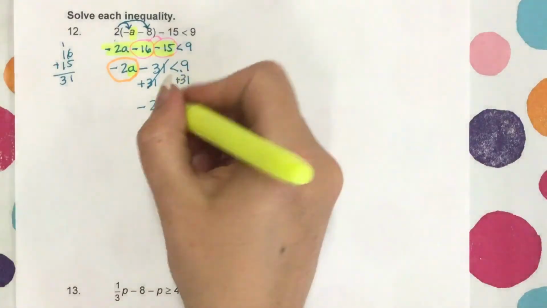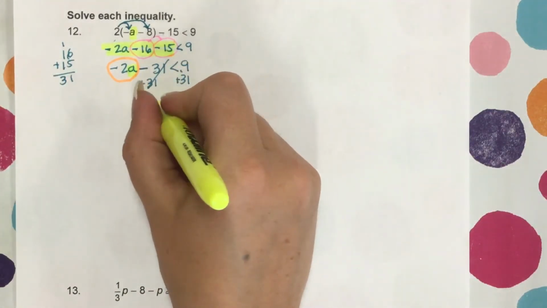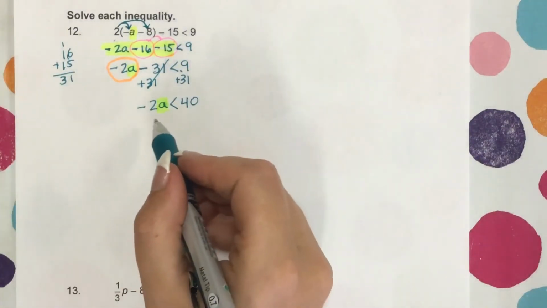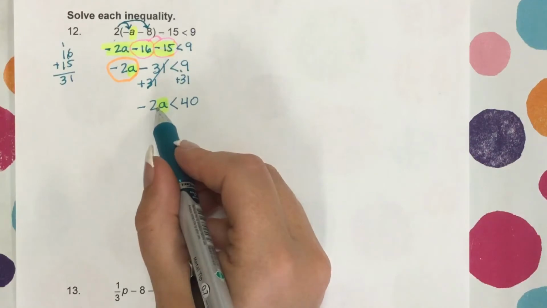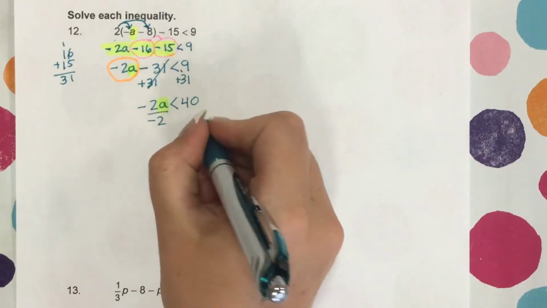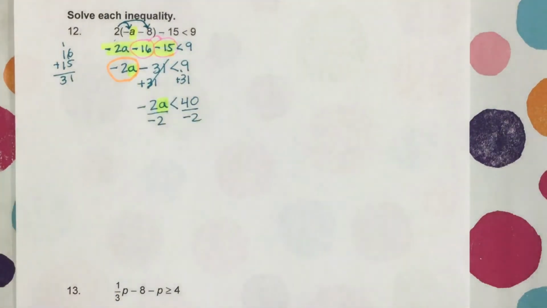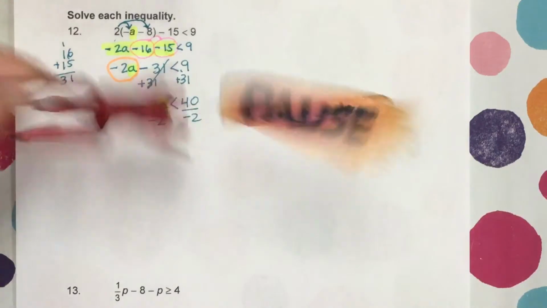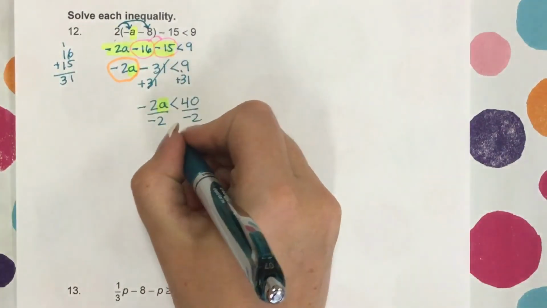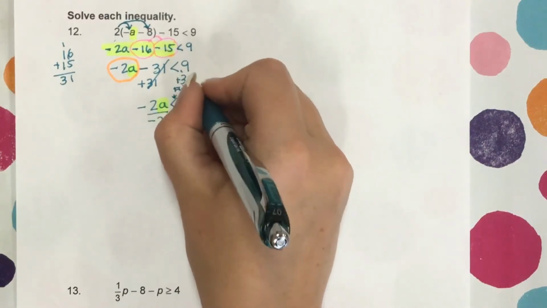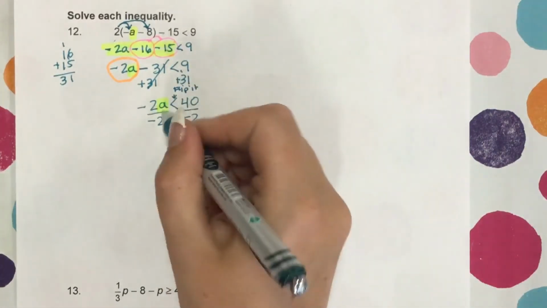Okay, we're still trying to get A by itself. It's not quite by itself yet. It has that negative 2 in front of it. The negative 2 is related to A through multiplication, so we have to do the inverse operation of multiplication, which is division. So we're going to divide both sides by negative 2. Wait, hold up. Did we just divide both sides by negative 2? Yes, we did. Well, what does that mean? We need to flip that sign. So let's go ahead and flip that sign. Okay, cool. Now that we've flipped it, let's simplify.